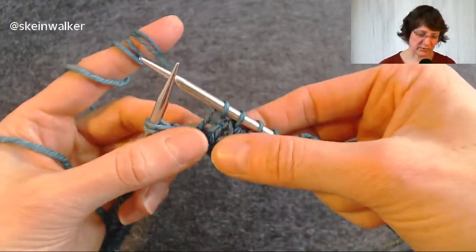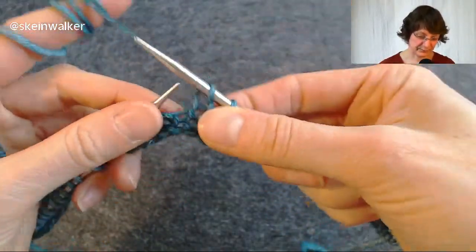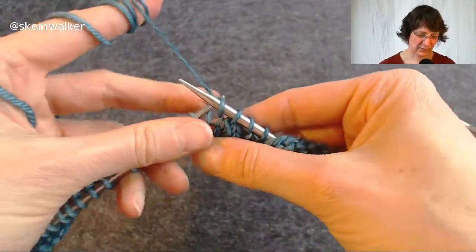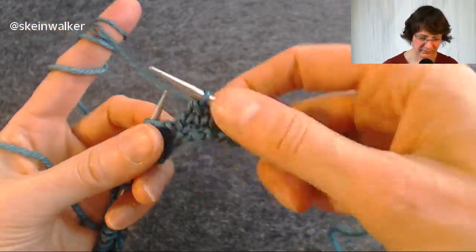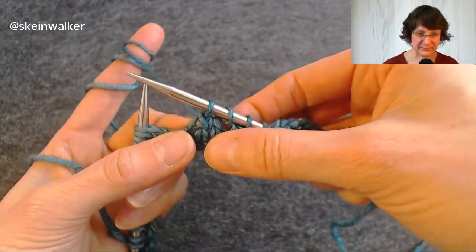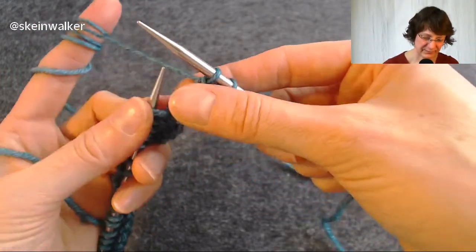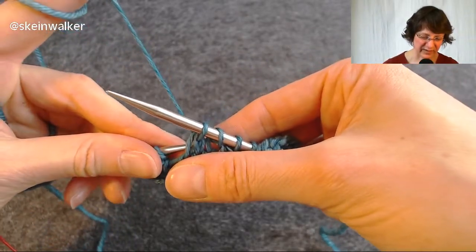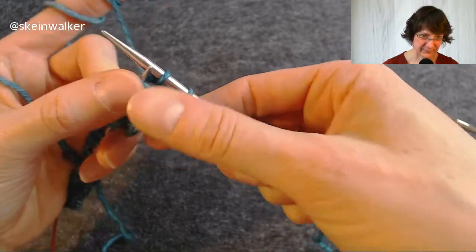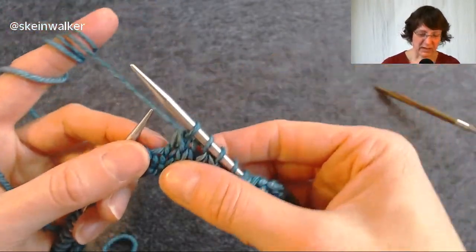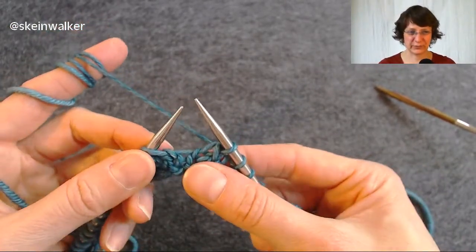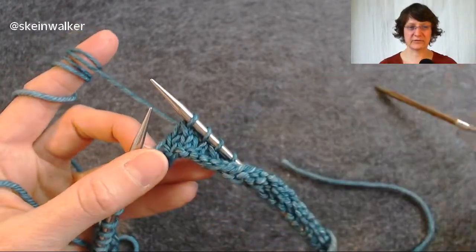Okay, so one more knit stitch. Front to back. And I have one more SSK. So I go from back to front, and unknit them. I'll show you if you forget to go back to front, and I will show you how to correct that.